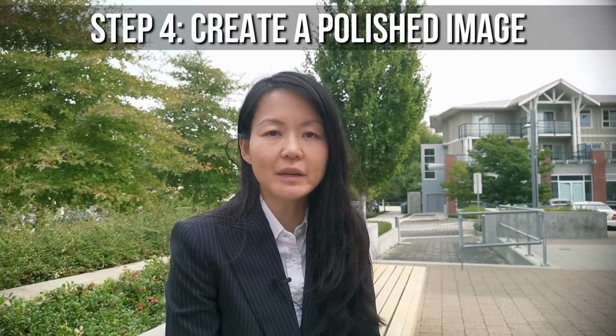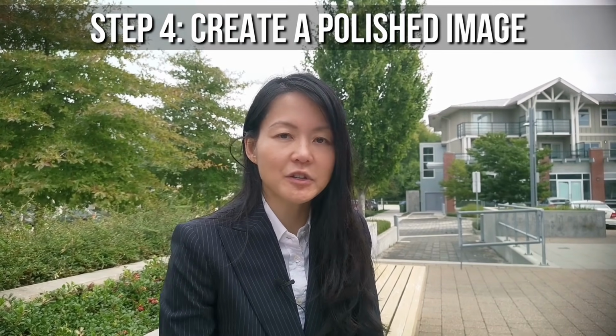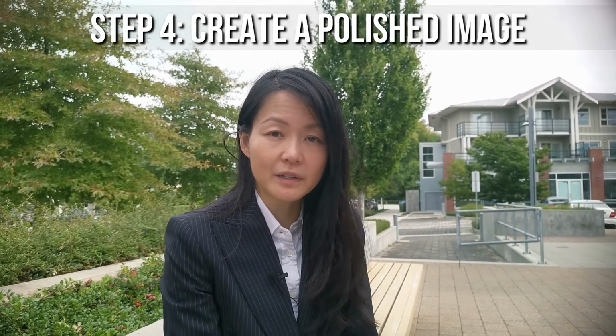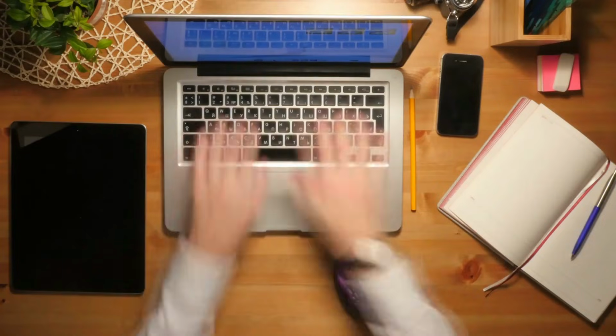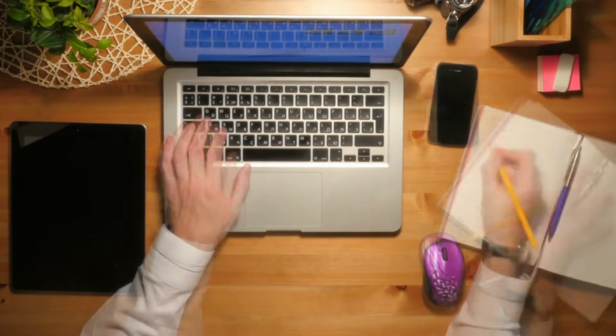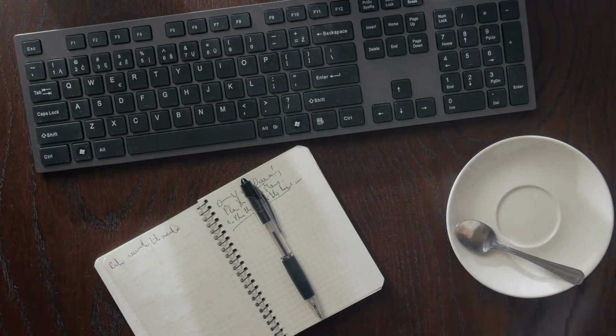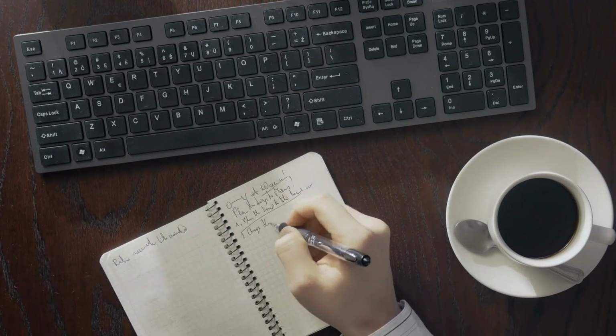Step number 4 is to create a polished image. Right? Let's face it, we live in a very fast-paced world, especially in your industry. And some of you may be in industries that are super fast-paced, like tech industries, IT, right? Even healthcare, that's a very fast-moving industry. And when you are in a fast-paced world, which we all are because a lot of it is online, and things online, right, are always constantly changing, are always constantly evolving.